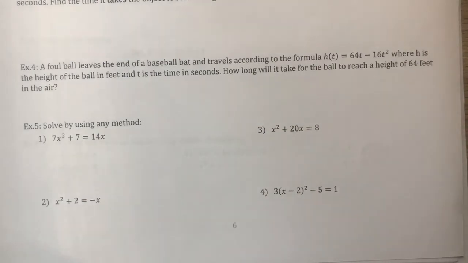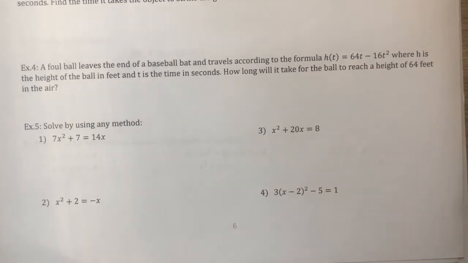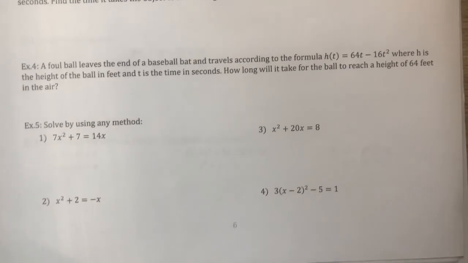And then for example 4, it says a foul ball leaves the end of the baseball bat and travels according to the formula h of t equals 64t minus 16t squared, where h is the height of the ball in feet and t is the time in seconds. How long will it take for the ball to reach the height of 64 feet in the air?